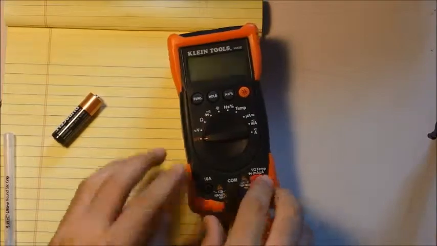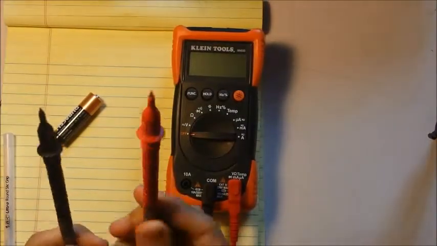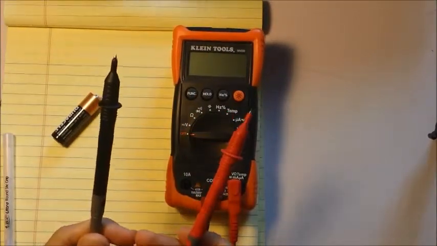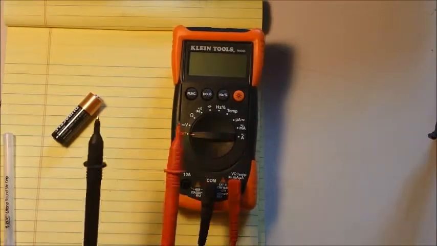So now I have the red terminal and the black terminal. Usually this is the positive terminal and this is the negative terminal.